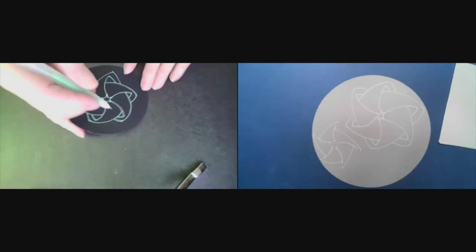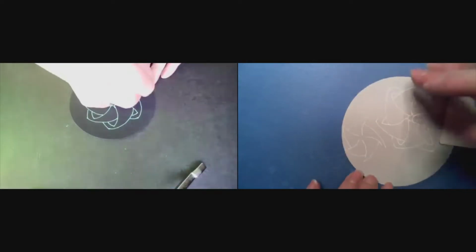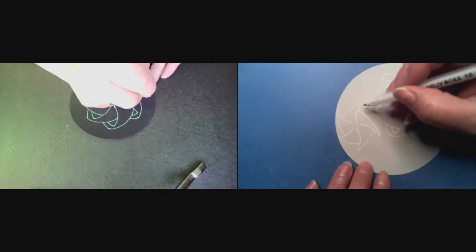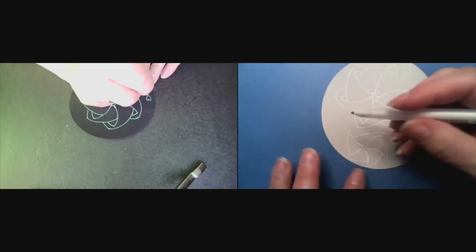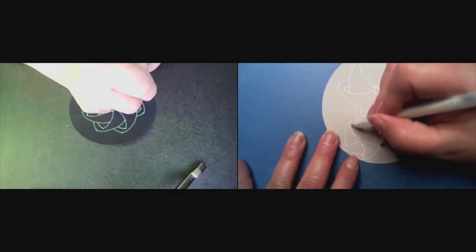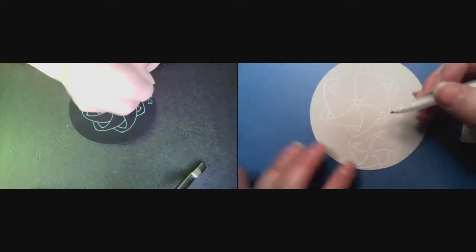Just go slow. I was actually thinking maybe I should do one in the dark. Okay. All right. So here's where the triangle happens. The first spoke that we did, right? Yes. So we're doing the little curve line over from that spoke.